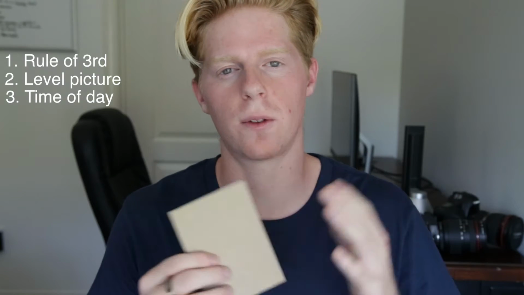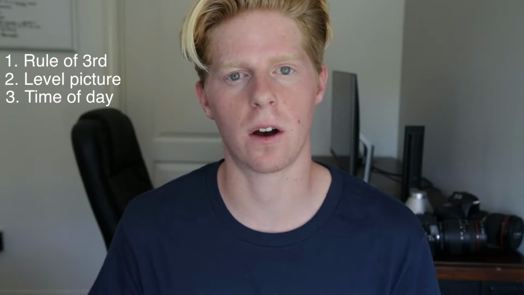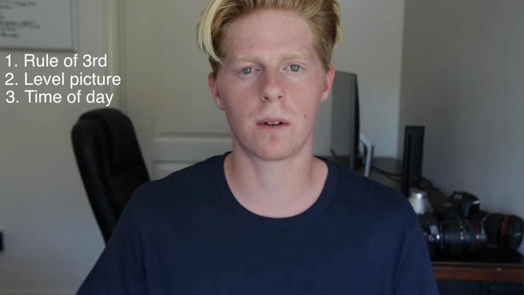1, rule of thirds. 2, level pictures. 3, the time of day that you took the shot, meaning if you have a model or a lot of pictures, if it's directly in the daytime where it's very harsh light and you don't have a way to diffuse it or make that light soft on your face to not show hard shadows, that is gonna ruin the composition of your shot. You need to keep the foreground, middle ground, and background in mind when you're taking a picture.